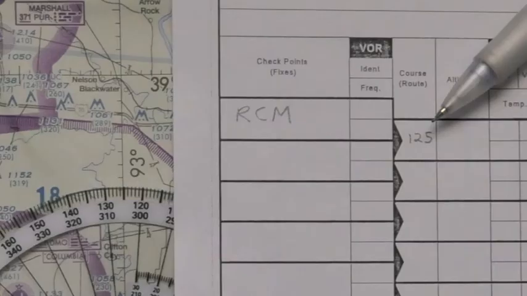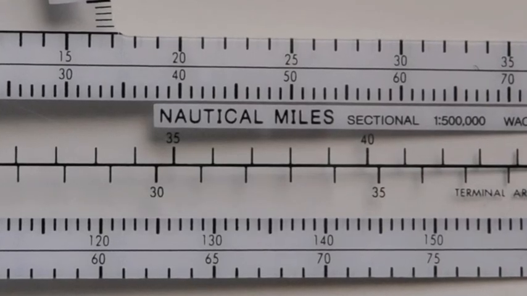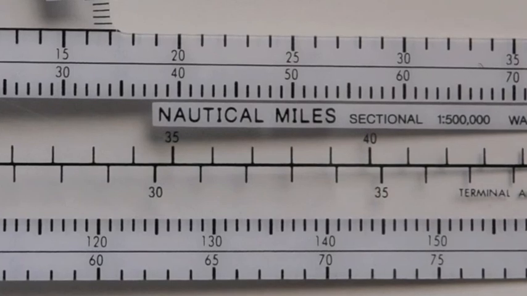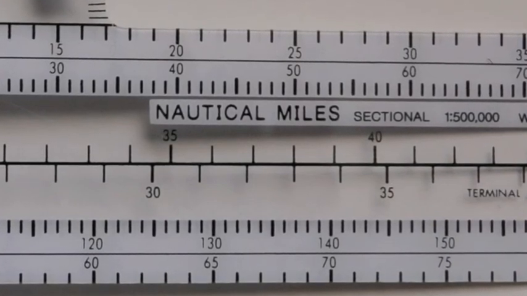Note the direction we'll be flying. Since we're flying east, we'll use the course heading of 125 degrees. If we were flying on this course westbound, it would be 305 degrees. Most aviation measurements use nautical miles, so verify which side of the plotter to use to measure distance.